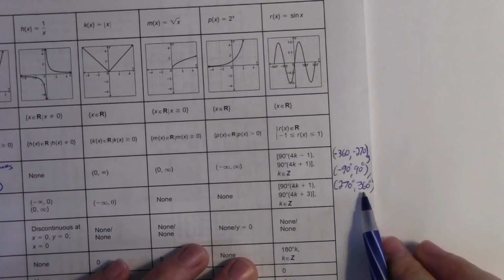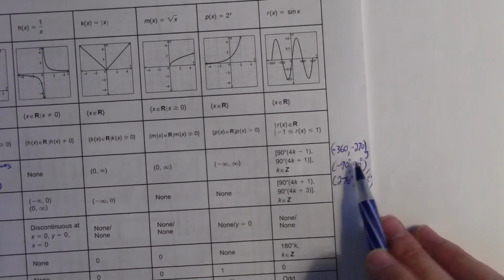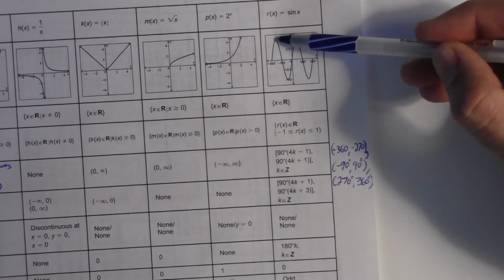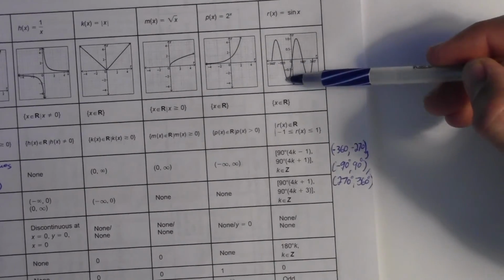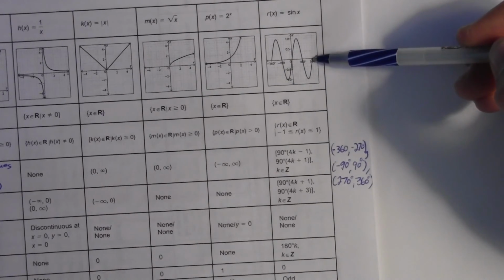That's what you could write for intervals of increase for the sine function. I'm just writing each interval that it's increasing.